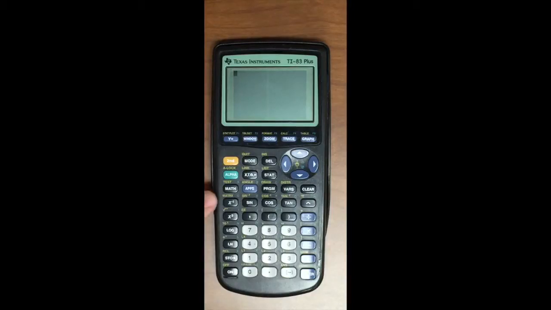You'll notice that any word that's written up in yellow on my screen, up above the normal buttons, is going to need the second button in order to activate it. So the button that's going to help us do anything with matrices is the fourth button down on the left side. The button says x raised to the -1, but up in yellow written above is matrix.